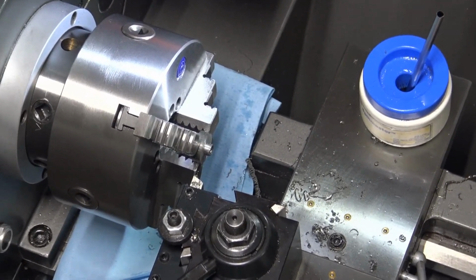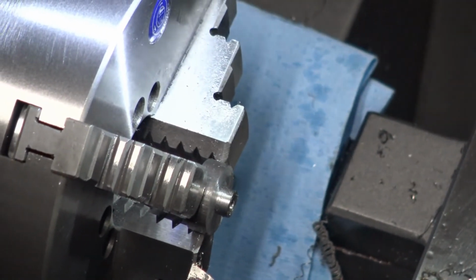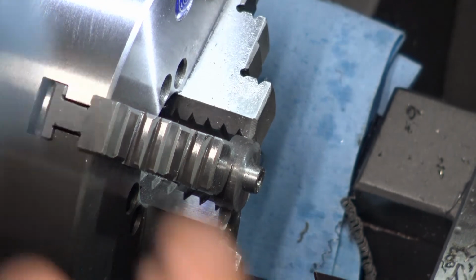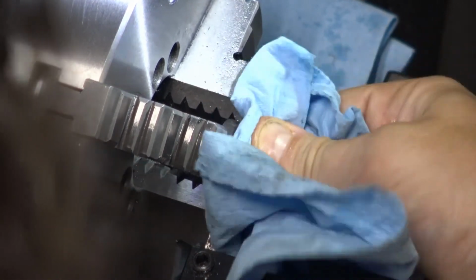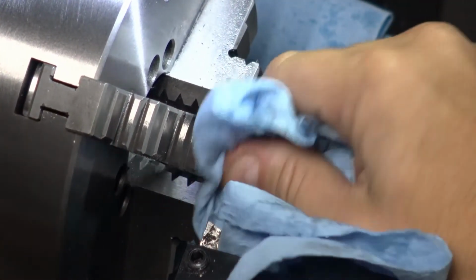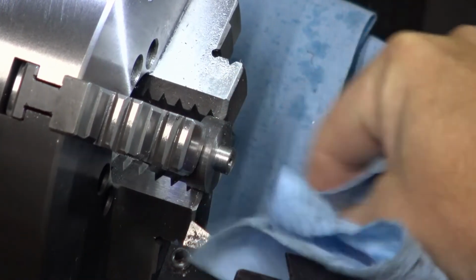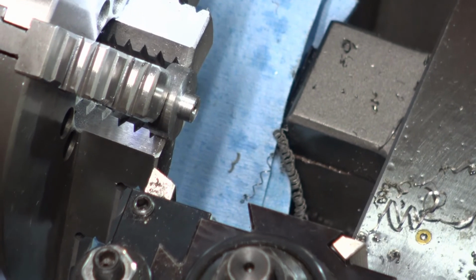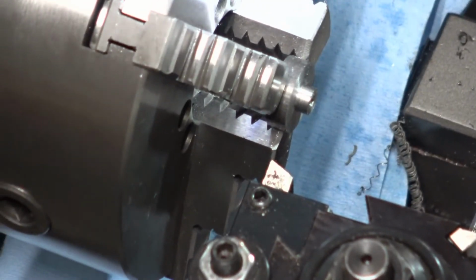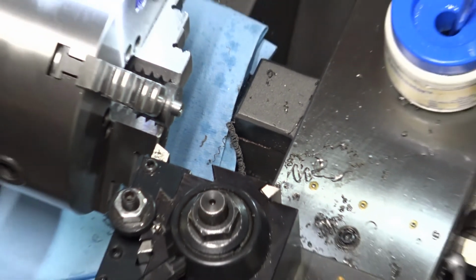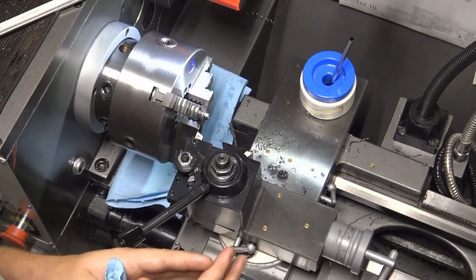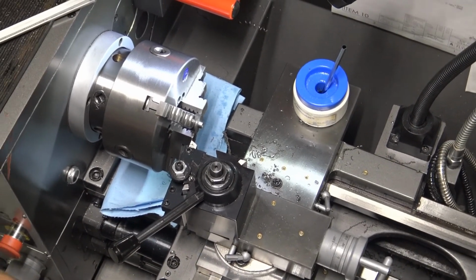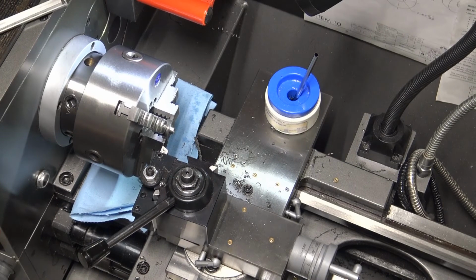So that was the last two steps of turning that boss. I'll wipe it down a little bit. Before I take this out, I'm going to reiterate that this is the time to make the measurements, because we still have all of our origins set.